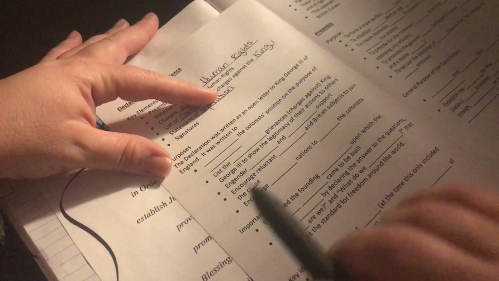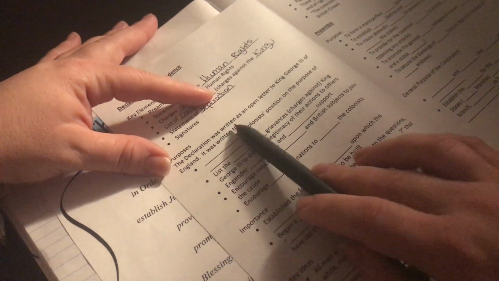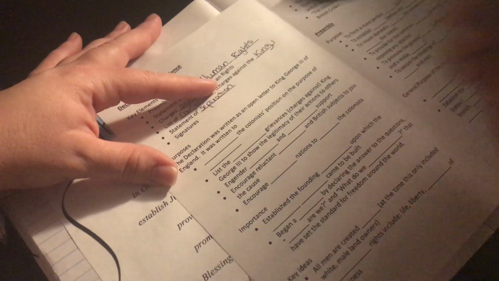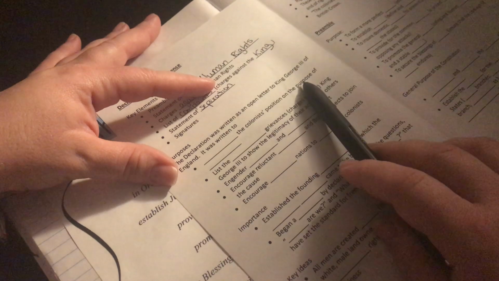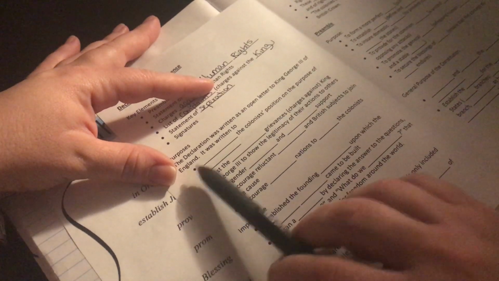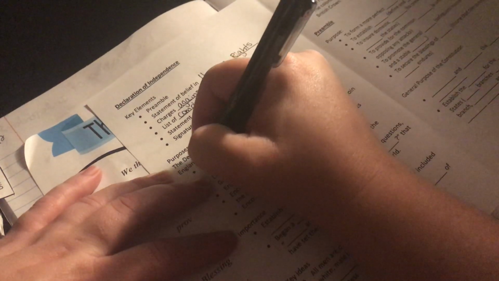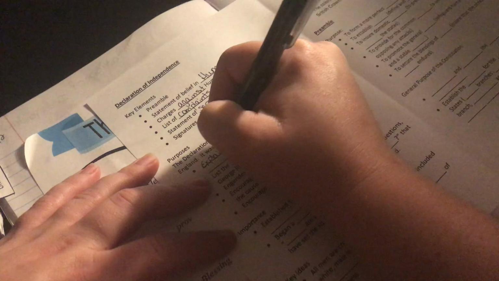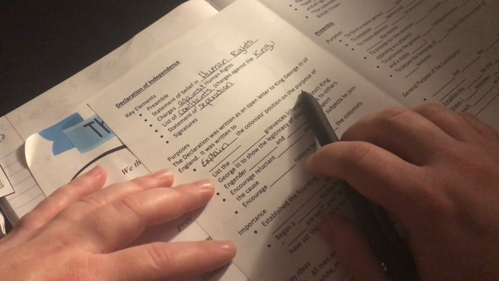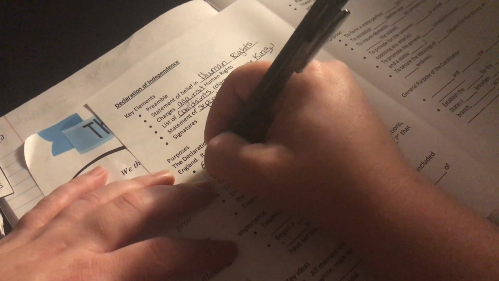Okay, so the purpose of the Declaration: it was written as an open letter to King George III. So this was in the form of a letter, dear sir, right, with a signature page, okay, of England. It was written to explain the colonists' position on the purpose of government.